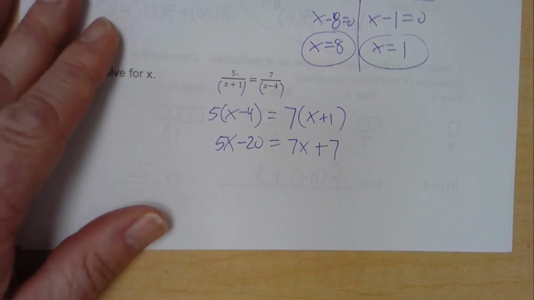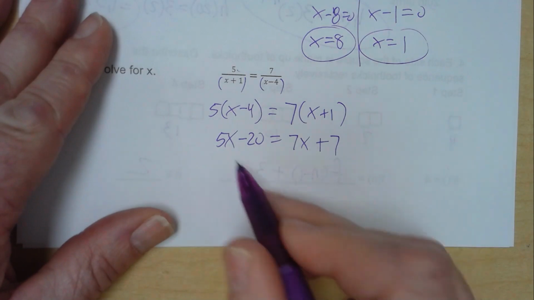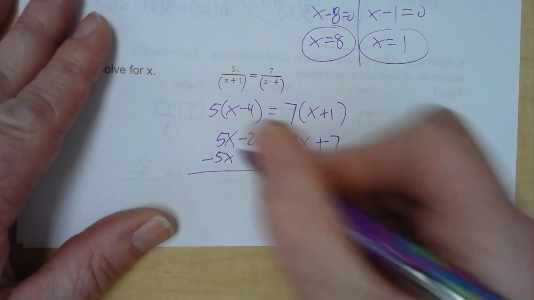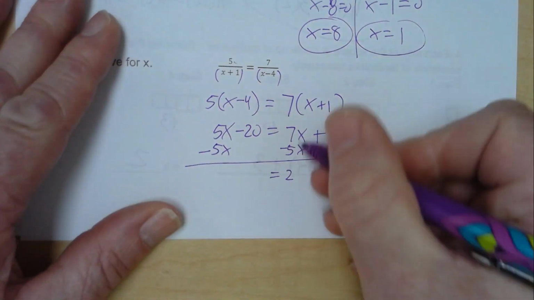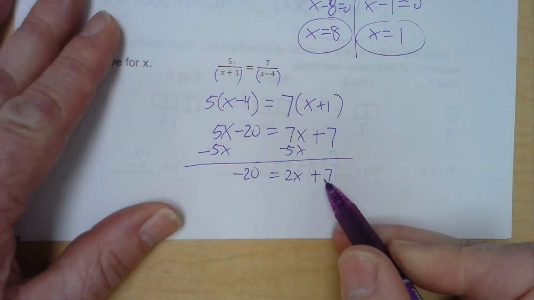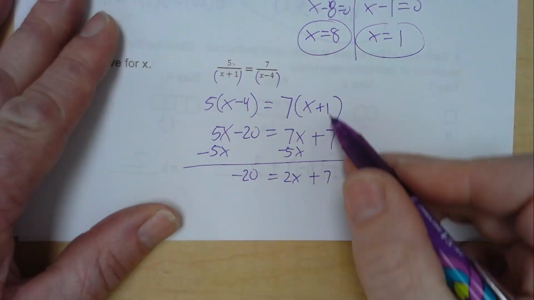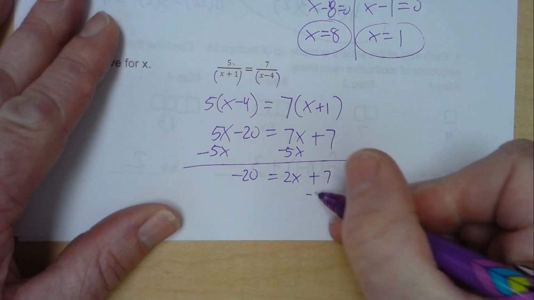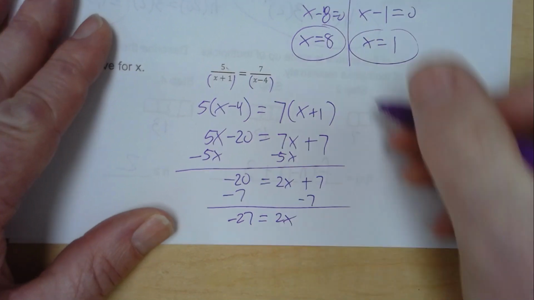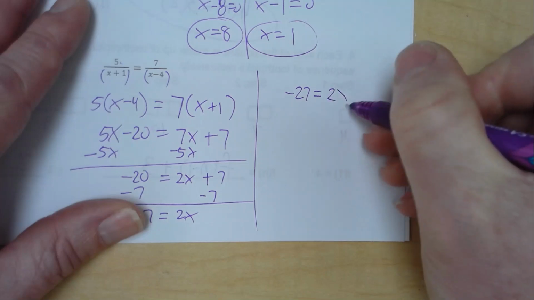Then I always say move the smaller amount of x, but you got to get the x's on one side, numbers on the other. So that's smaller, so I'm going to subtract over the 5x. You don't have to. You could move the 7x, but it keeps things positive here, which tends to help. Then if we move the x this way, it's an ebb and flow, right? We move the number this way. So subtract 7. Subtract 7, that gives me negative 27 is equal to 2x.